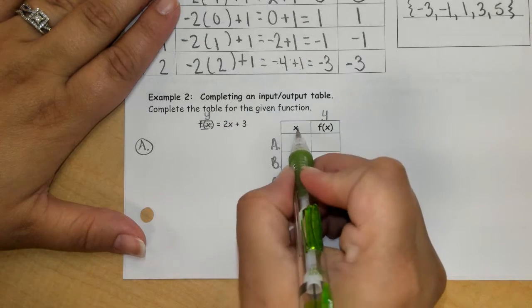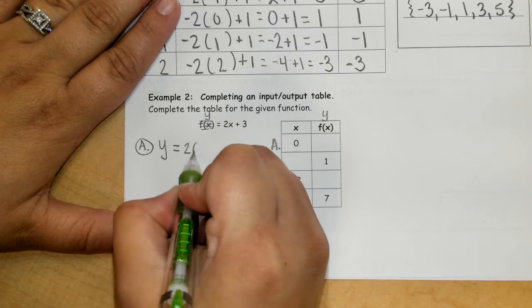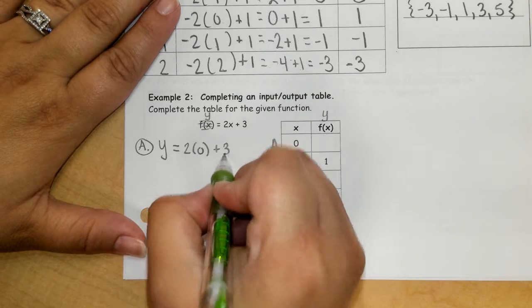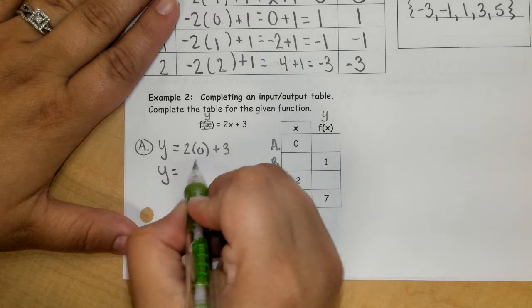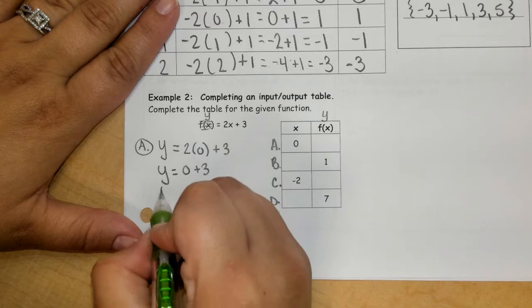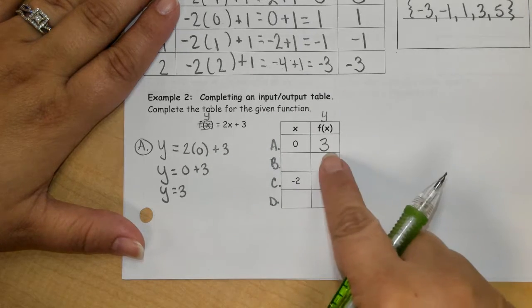And if I'm plugging 0 in for x, I'm going to have y equals 2 times 0 plus 3. Okay, then I just simply solve that. So 2 times 0 is 0, plus 3 is 3. So I fill in the chart with the 3.